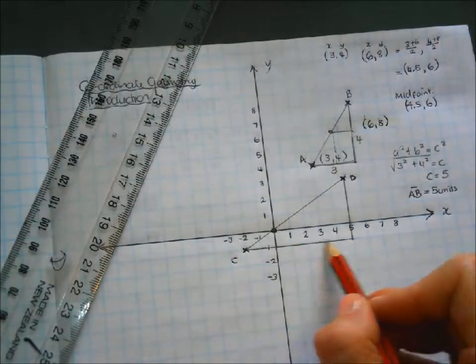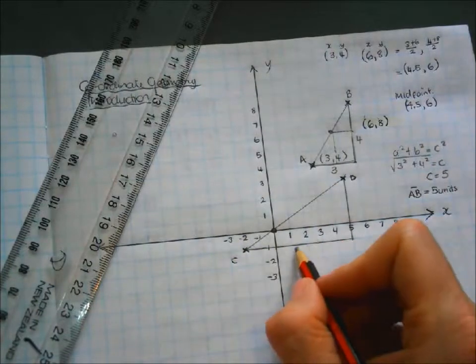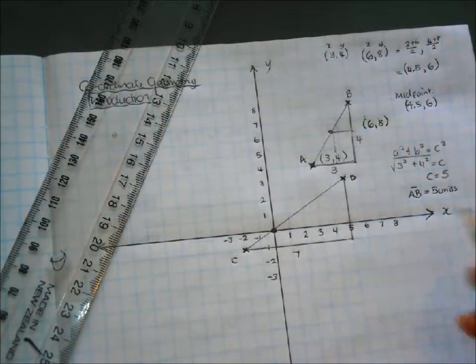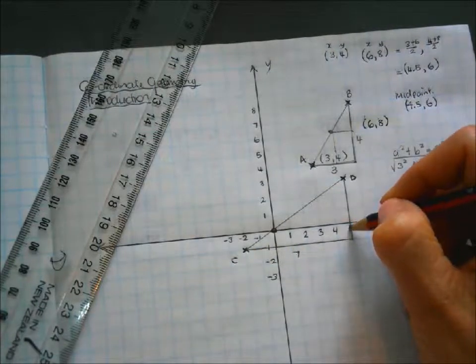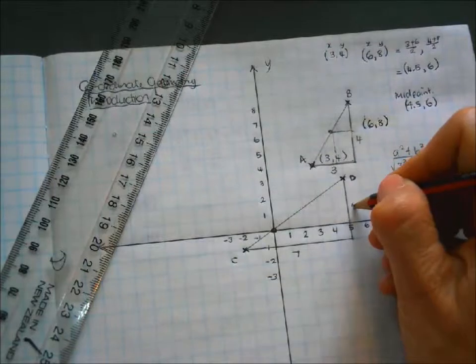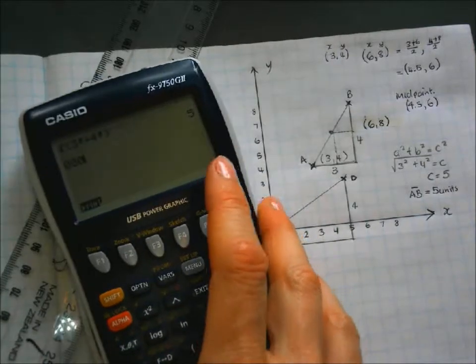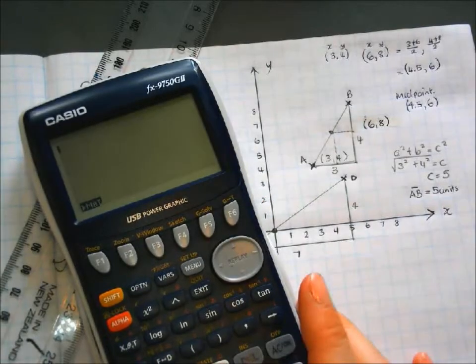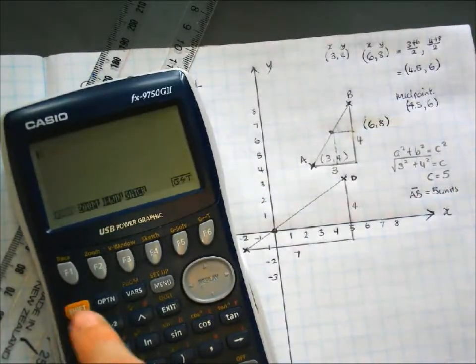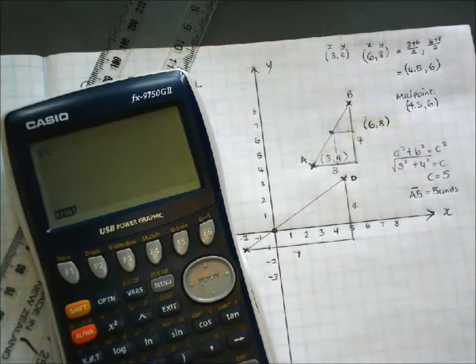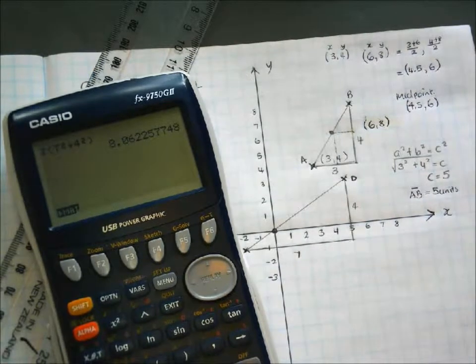Work out how far I've gone along this way. 1, 2, 3, 4, 5, 6, 7 units horizontally, and up I've gone 1, 2, 3, 4 units. Okay? So now all I have to do is grab my calculator and do the square root of, open brackets, 7 squared plus 4 squared, close brackets, equals 8.06.